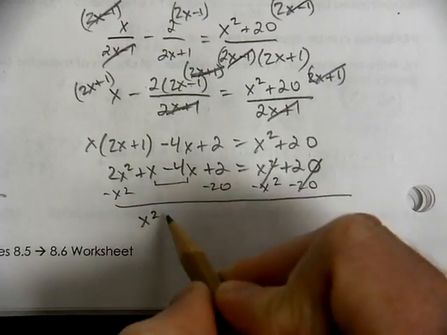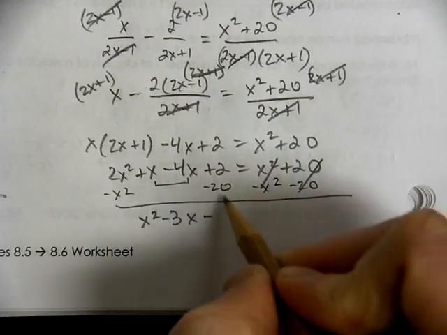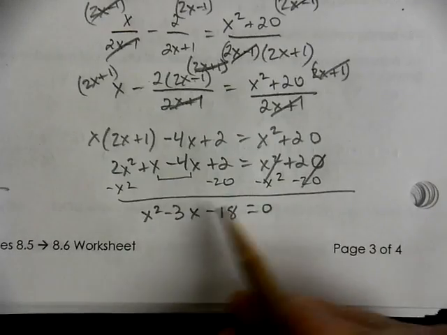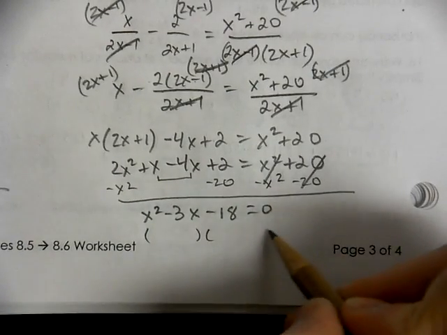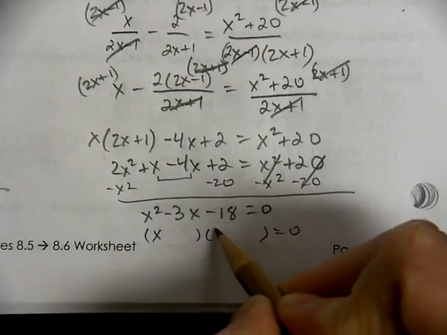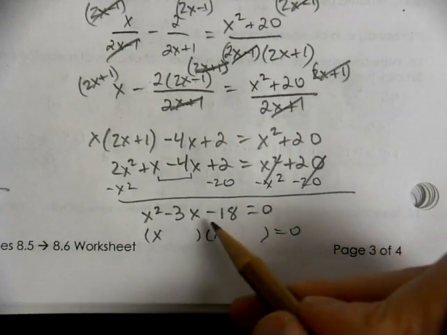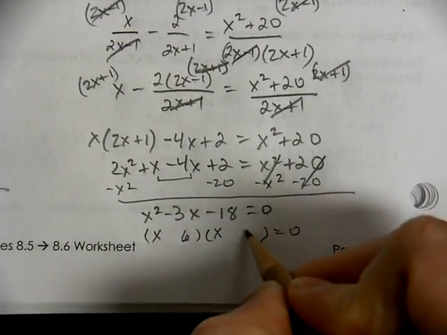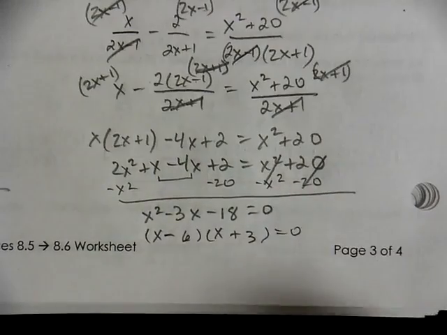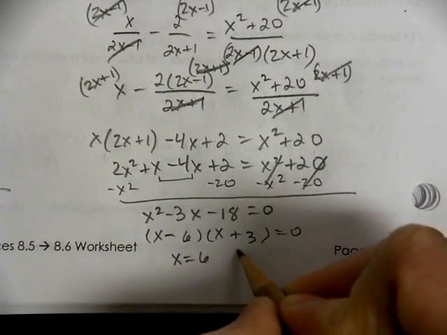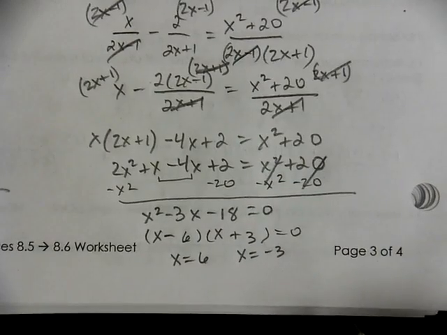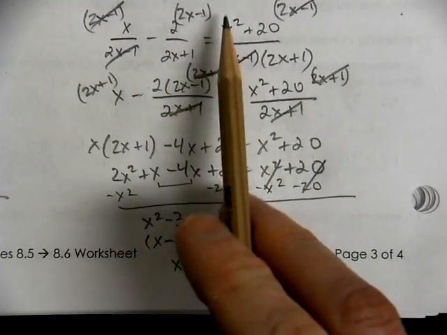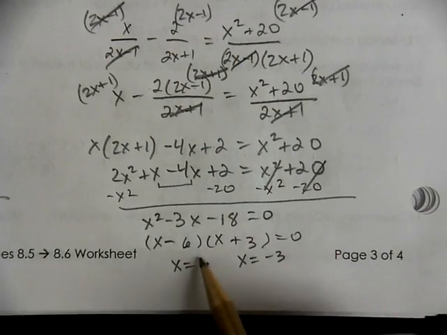This makes x squared, negative 3x, and a negative 18. This is a quadratic. We can try factoring that. X and x multiplies to be negative 18, and adds to be negative 3. 6 and 3, a negative and a positive. So x equals positive 6, x equals negative 3. The 6 doesn't make the denominator 0, and neither does the 3. So we're good.